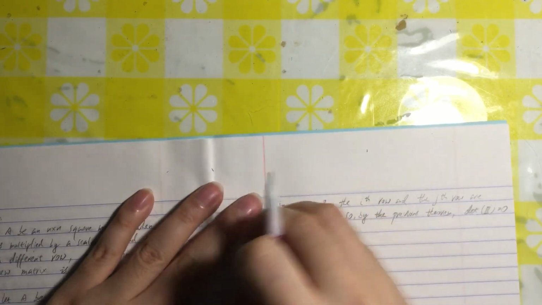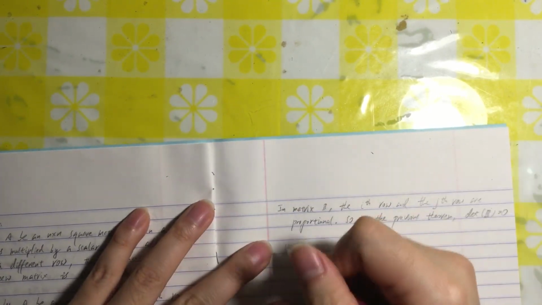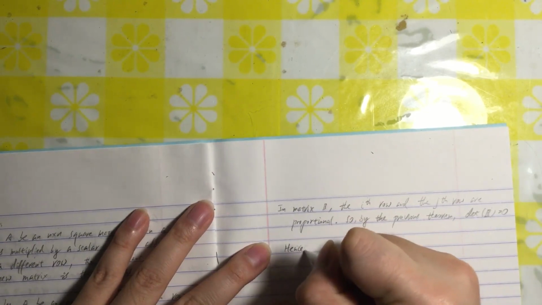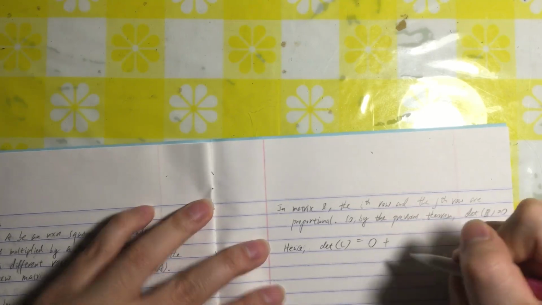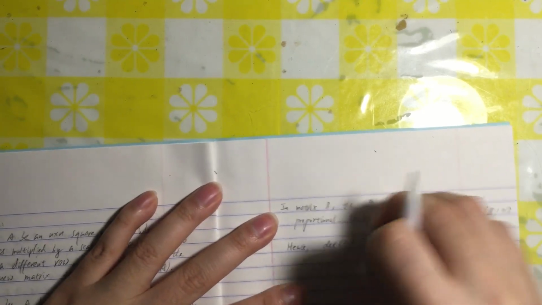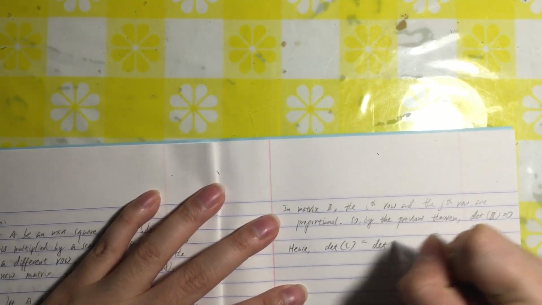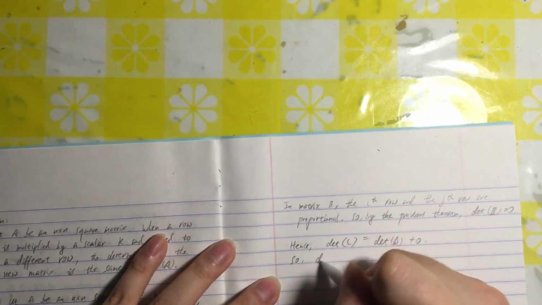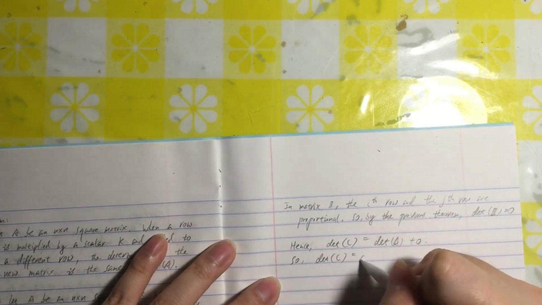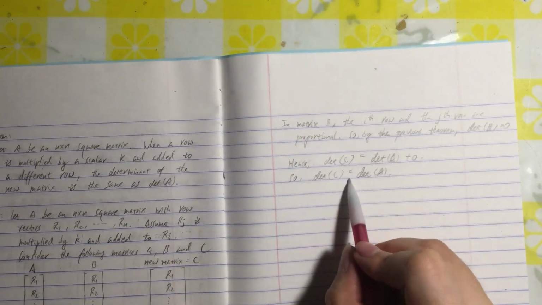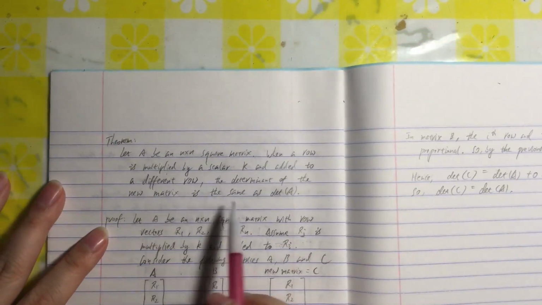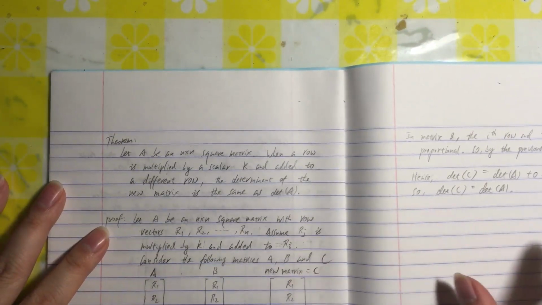Hence, the determinant of C equals the determinant of A plus 0. So the determinant of C equals the determinant of A. So, the determinant of the new matrix equals the determinant of A. That completes the proof.